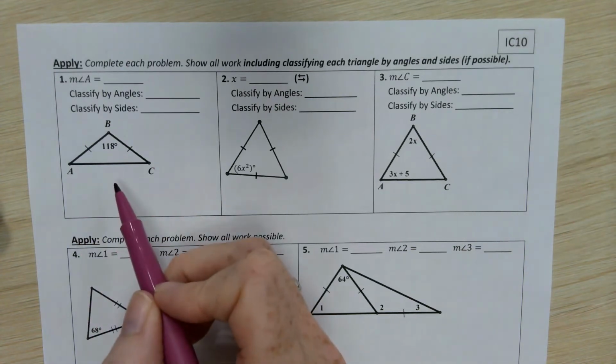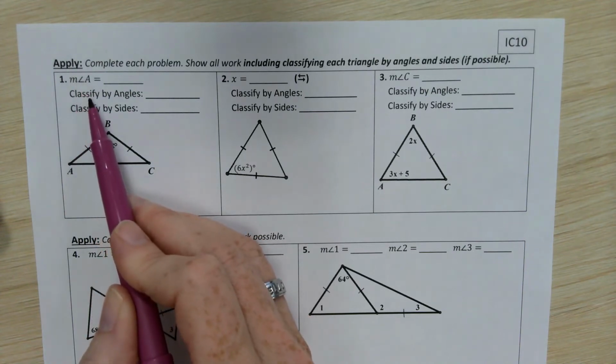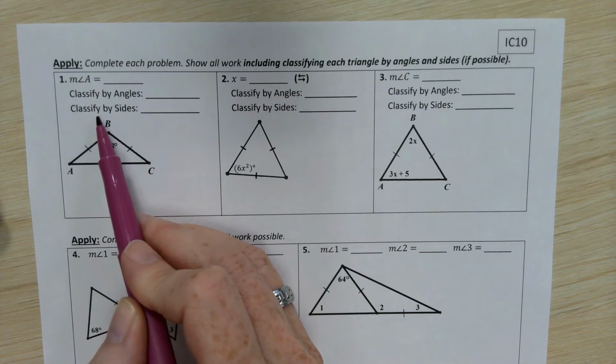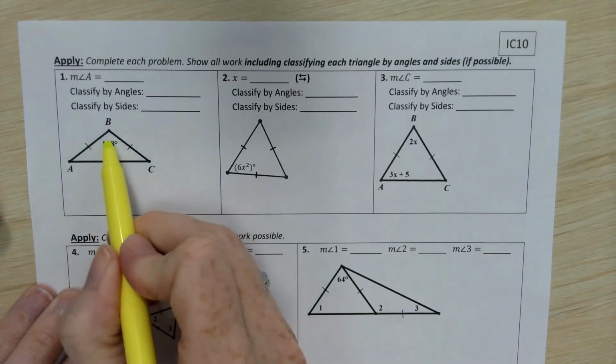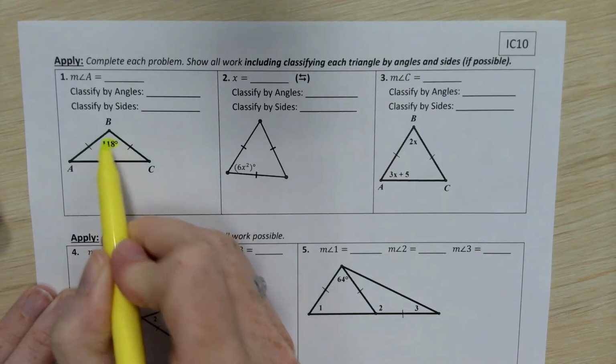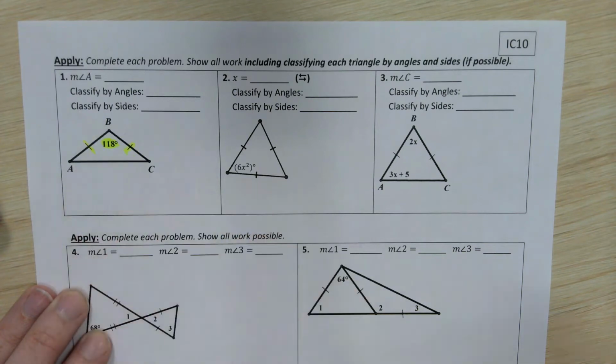Okay, for this first example, we have 3 tasks. Find the measure of angle A, classify the triangle by angles, and classify the triangle by sides. I can already tell that we're going to be able to classify by angles and sides very quickly. I see an angle that's larger than 90, and I see 2 congruent sides.